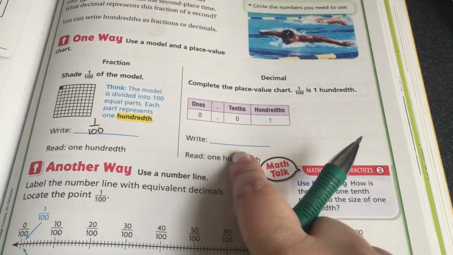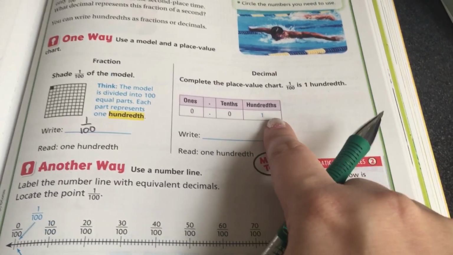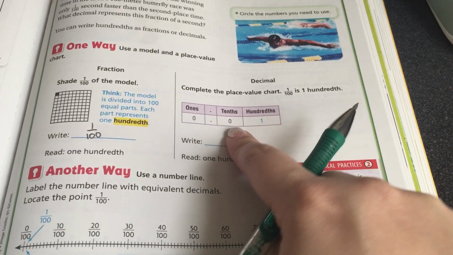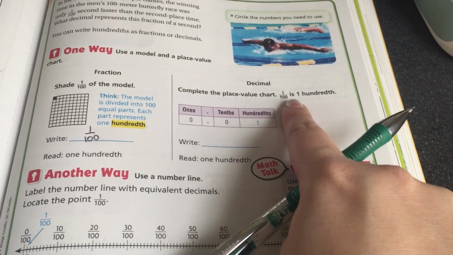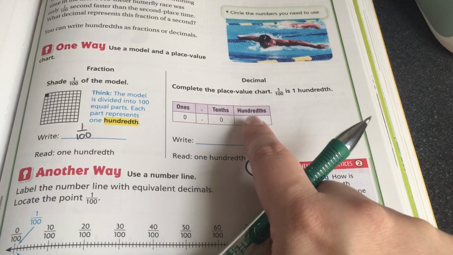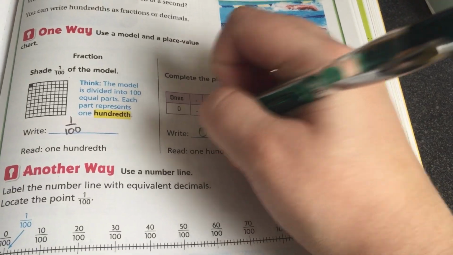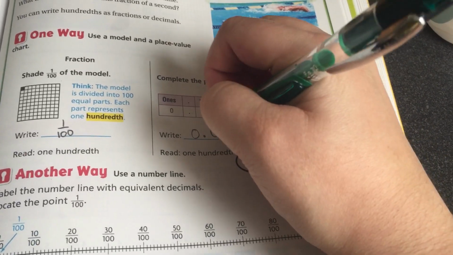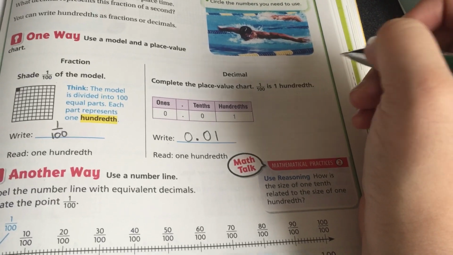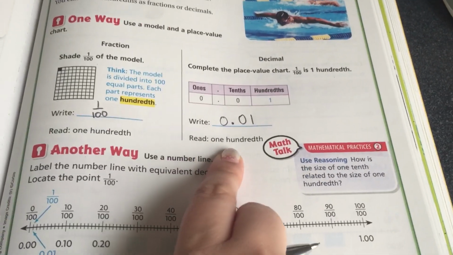And then you can do it in the place value chart. Because it's hundredths, the 1 actually goes in the hundredths place. Yesterday we were putting whatever the top number was inside the tenths place, but that's because our bottom number was a tenth. This time our bottom number is hundredths, so we have to put that in the hundredths place. So this decimal would be 0 whole numbers, 0 tenths, and 1 hundredth. That's where each of those numbers comes from. But it reads the same way as it does as a fraction. It reads as one hundredth.